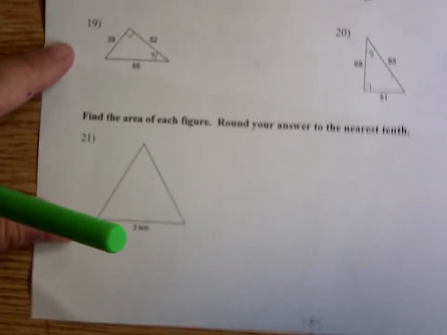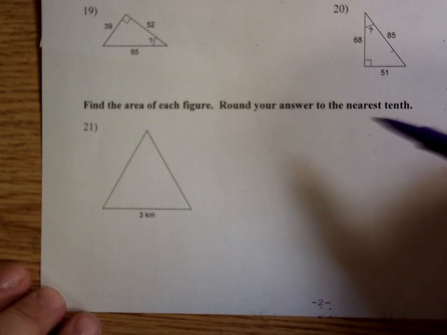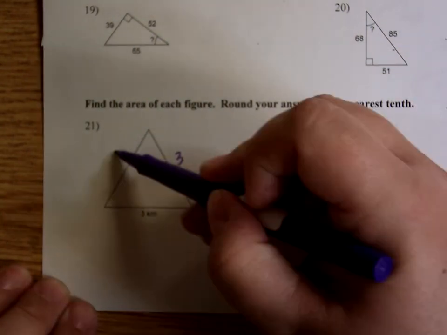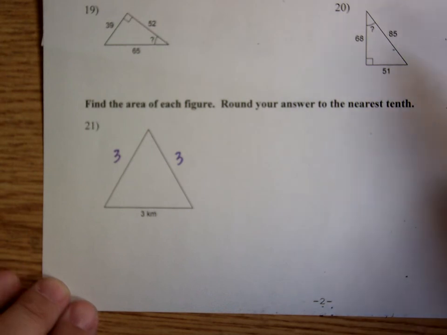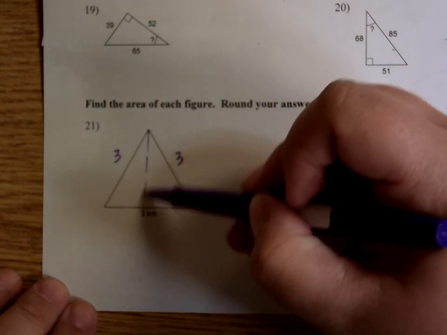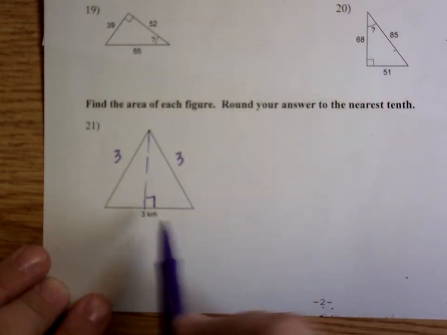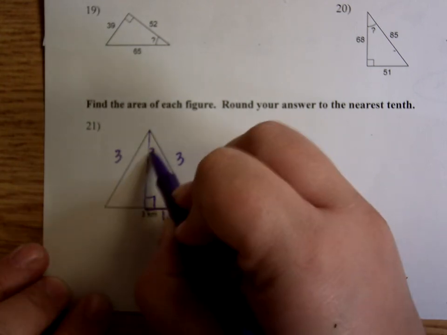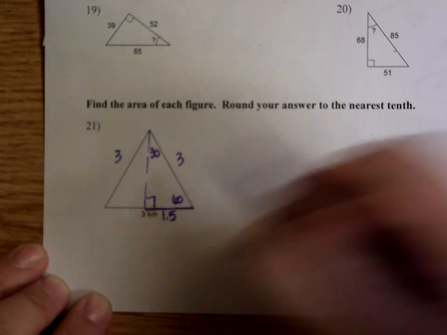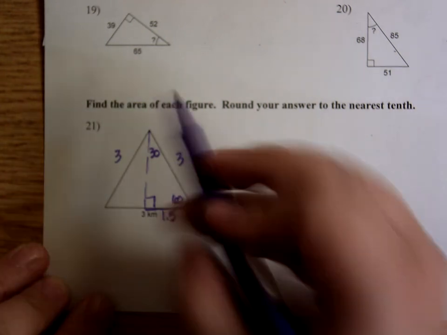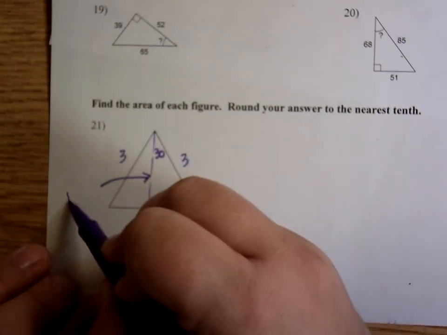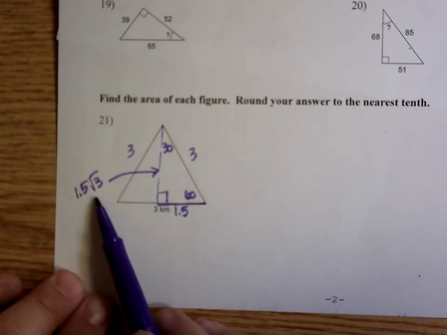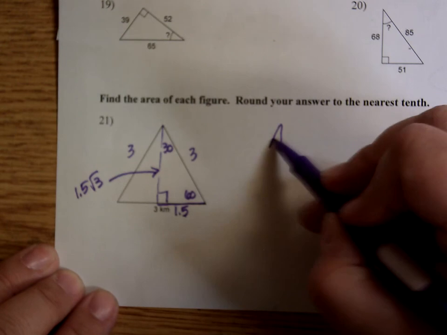Okay, we've done several of these, but let me just do one more real quick. If this is 3, this is 3, this is 3, this is supposed to be an equilateral triangle. Here is the height. Half the base then would be 1.5. This is a 30, 60, 90 triangle. And I multiply the short leg times square root of 3 to get the long leg. I'm not really concerned with how to write that because I'm about to use it. I'm more concerned with using it.